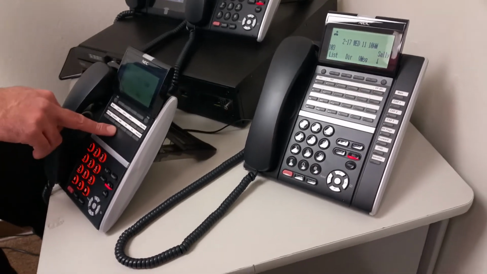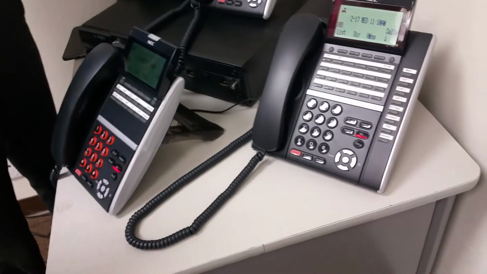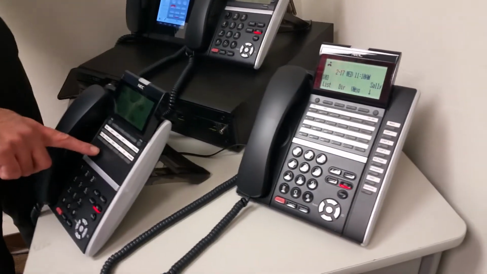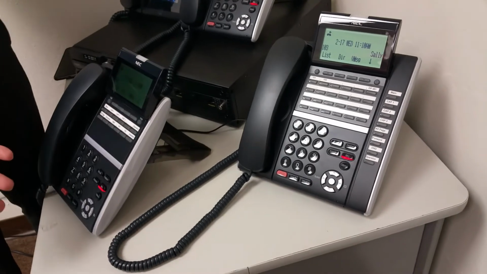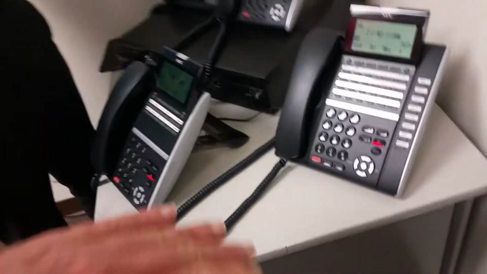You've got do not disturb capability. Take that away, okay. Ability to forward calls if you want. But we can take that button off as well. So those are all customizable depending on what your needs are.